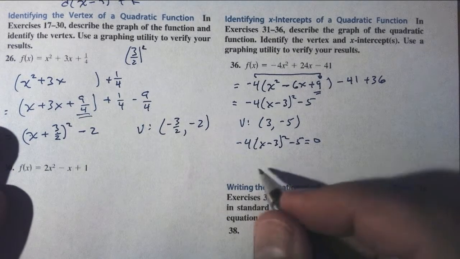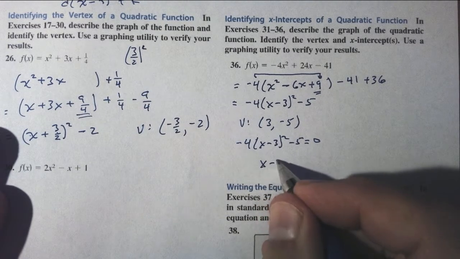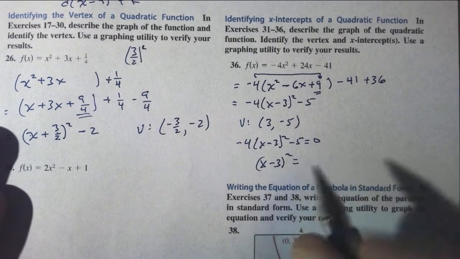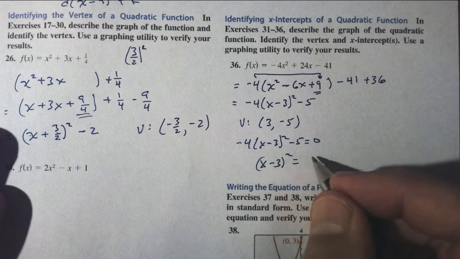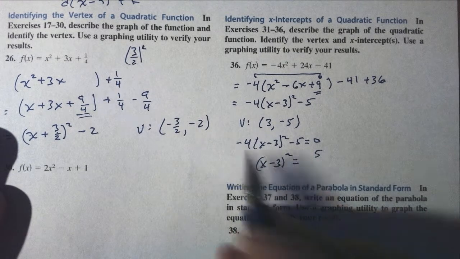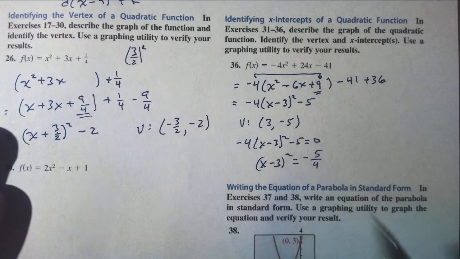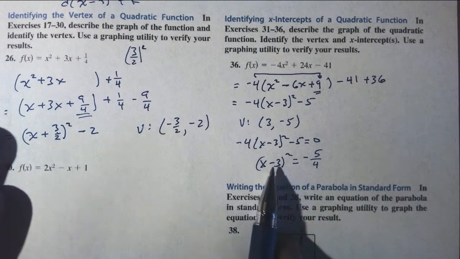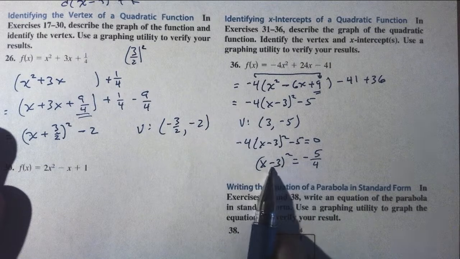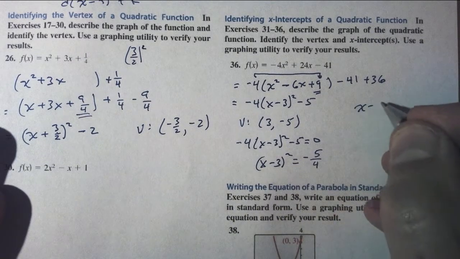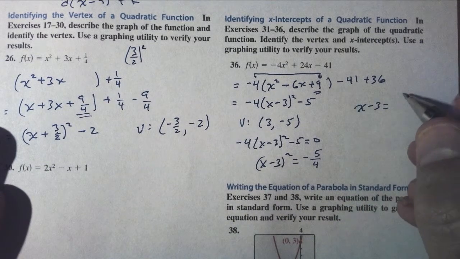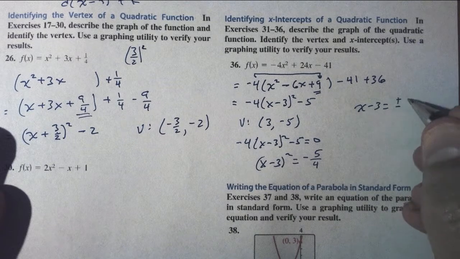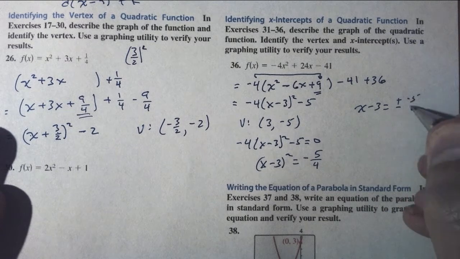So real quickly here, I get x minus 3 squared equals, I'm going to add 5, I'm going to divide by negative 4, and now I'm going to take the plus or minus square root. So I get x minus 3 equals plus or minus square root of negative 5/4.